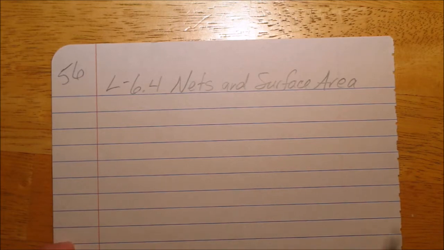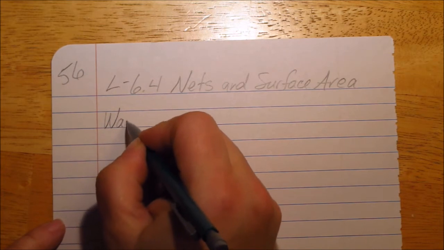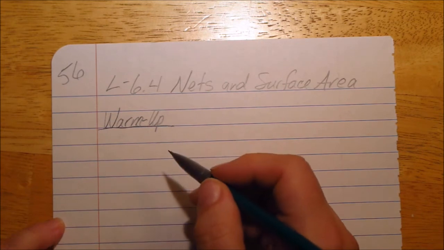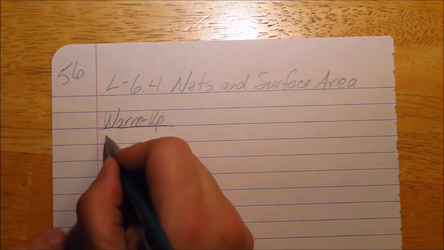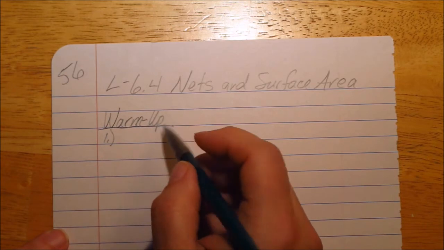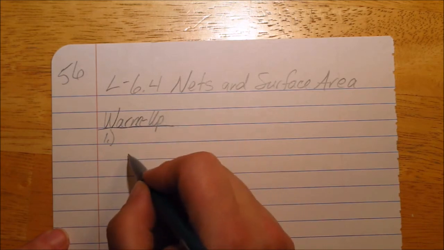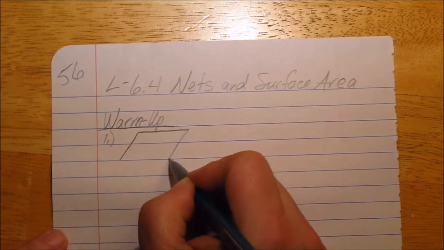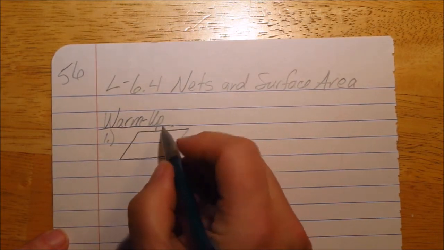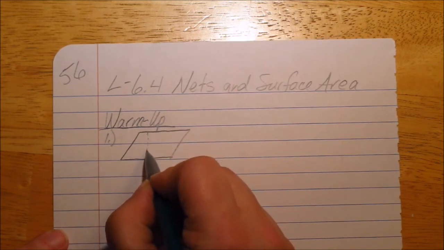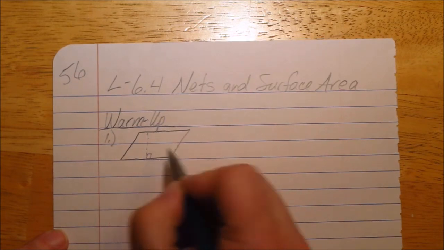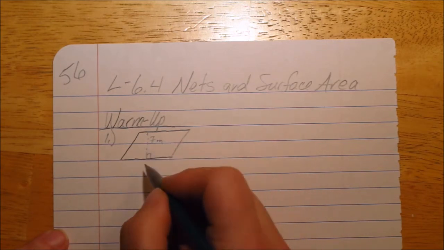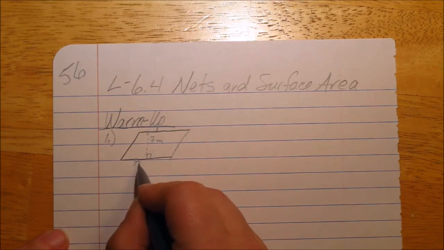We're going to start, of course, with the warm-up. So warm up. And warm up has 3 problems. First one is, well, I'm going to draw this little figure here, this parallelogram, and a dotted line to show the height with my right angle square there. The height is 7 meters. And the base is 12 meters.